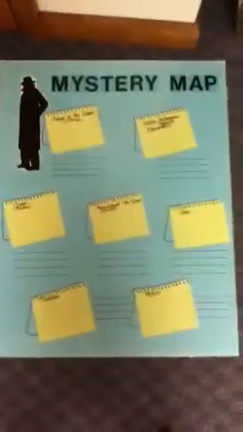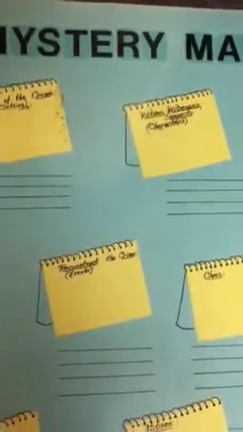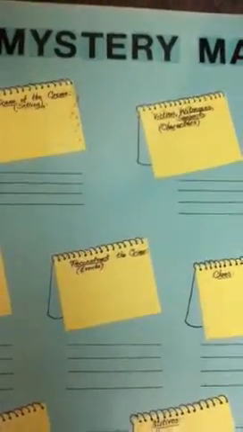Story grammar is going to be the focus of our next 4. Here's one for mystery maps. You can see the neat ideas on this one, like where it says the scene of the crime, that's the setting, the witnesses, suspects, characters, and you can see the little curly cues that were made on it to make it look like it's a little notebook.